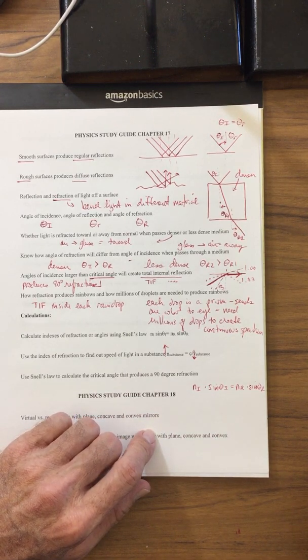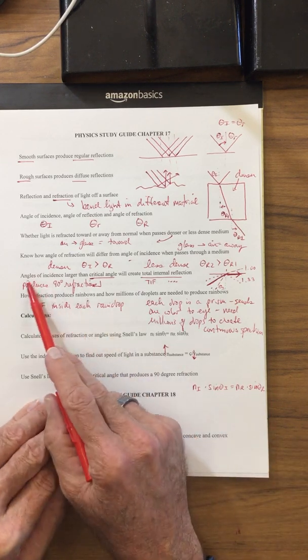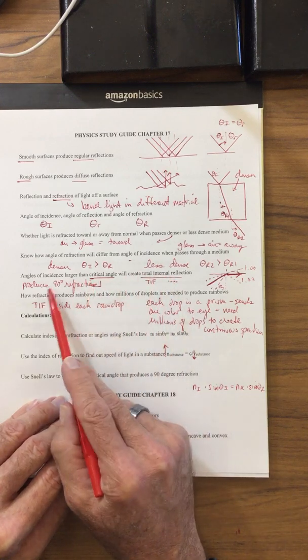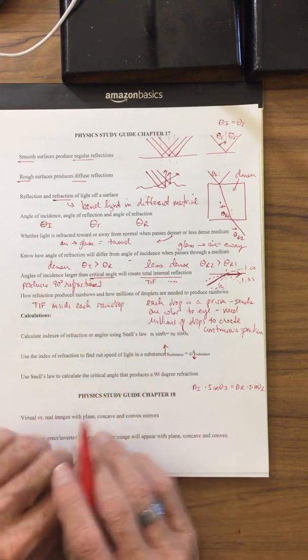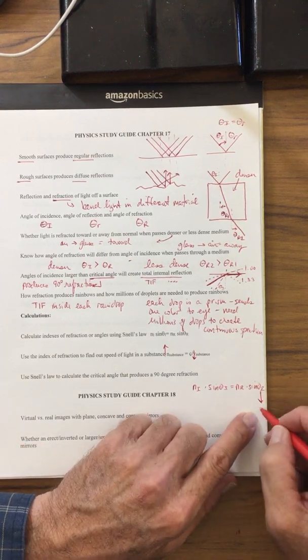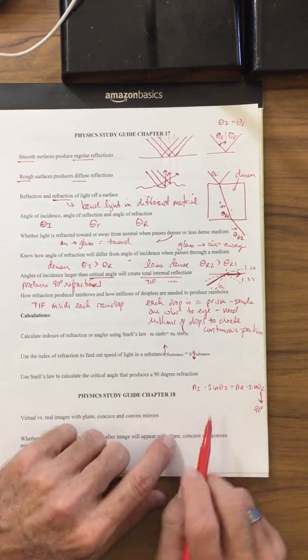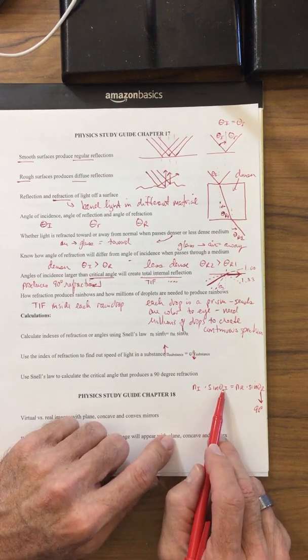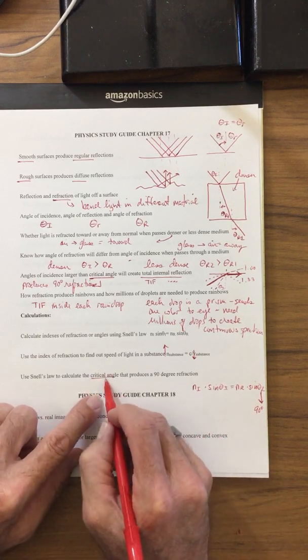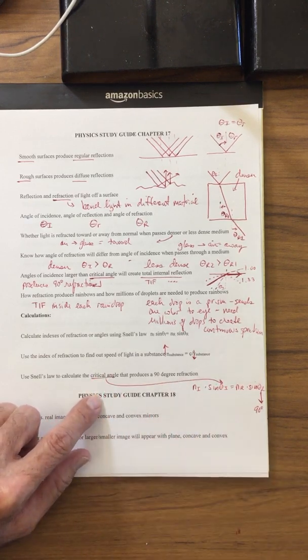Let's look at the definition for critical angle. Angles of incidence larger than the critical angle will create total internal reflection. Well, the critical angle is that which produces a 90-degree refraction. That's going to be 90 degrees right there, not this one right here. This is the critical angle that we're trying to calculate. So calculate the critical angle. The critical angle is going to be this right there.